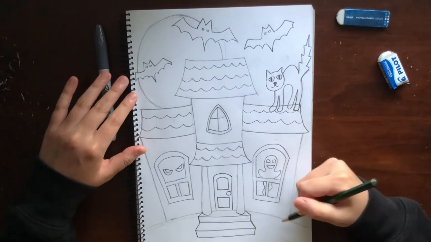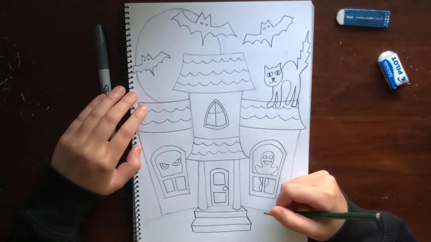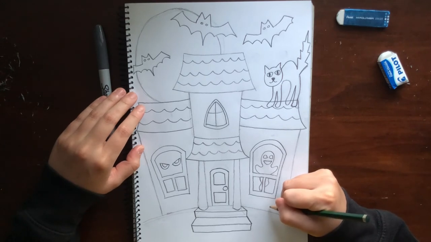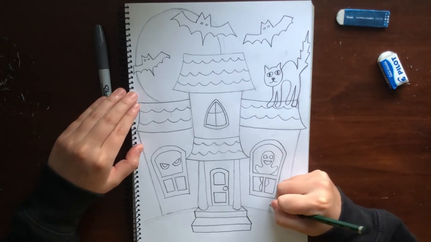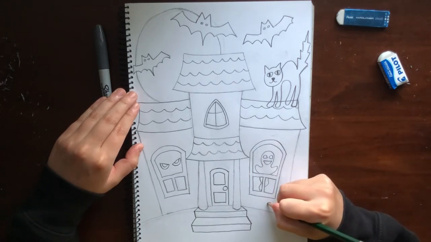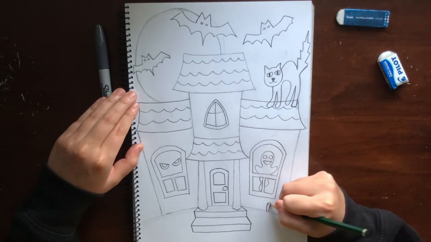Now let's draw the pumpkins at the bottom. First, we draw the top of the pumpkin, which is a tiny stem on top. So, as an oval goes straight down, and it's a little curvy.